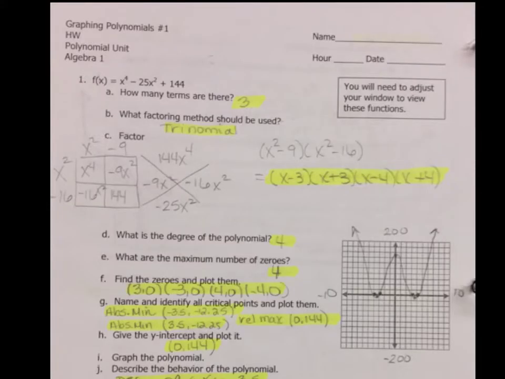All right, so on page 32, graphing polynomials number 1, item number 1. So now we are looking at this one right here, the x to the 4th minus 25x squared plus 44. There are 3 terms. This is a trinomial, so you'd use your trinomial method for factoring. And when you get to here, you have 2 difference of squares that can be broken down again, x plus 3, x minus 3 times x minus 4, x plus 4.